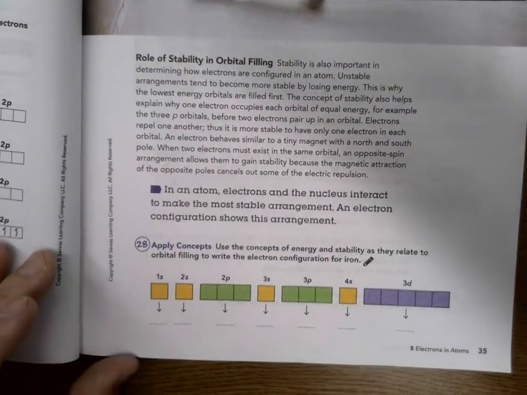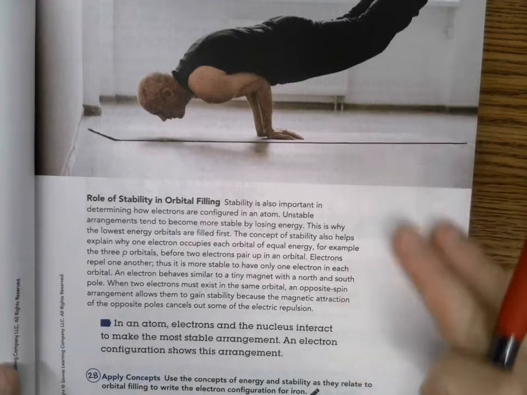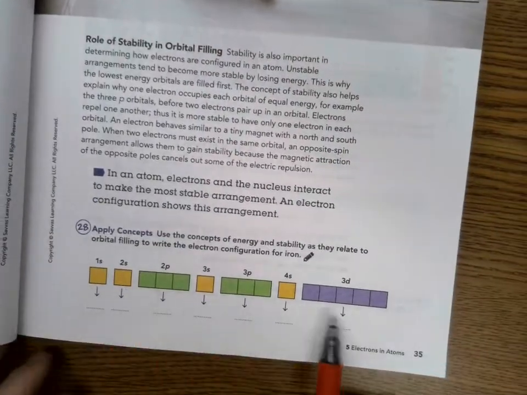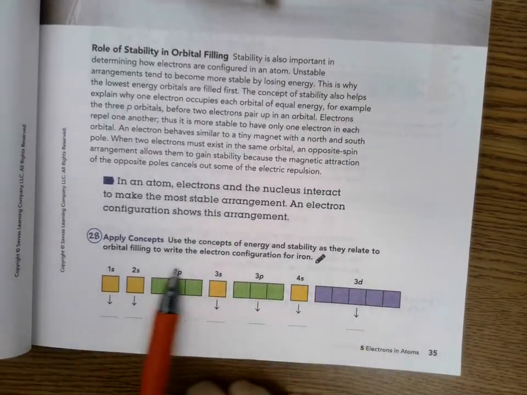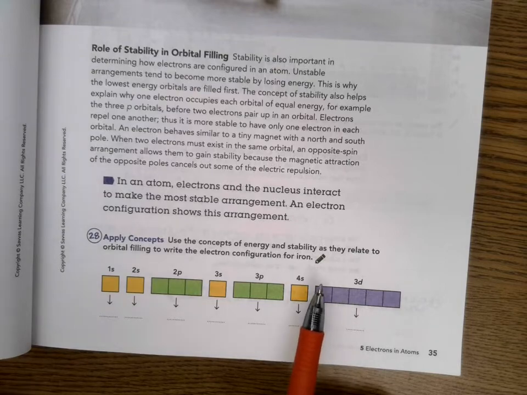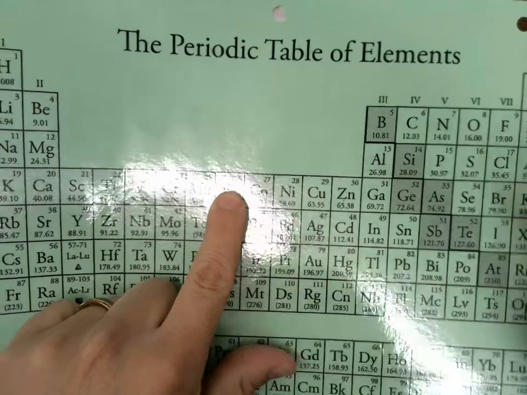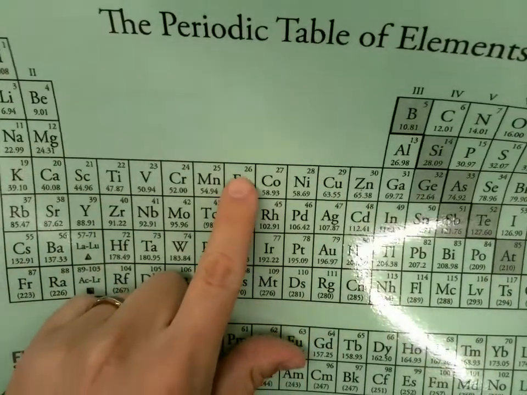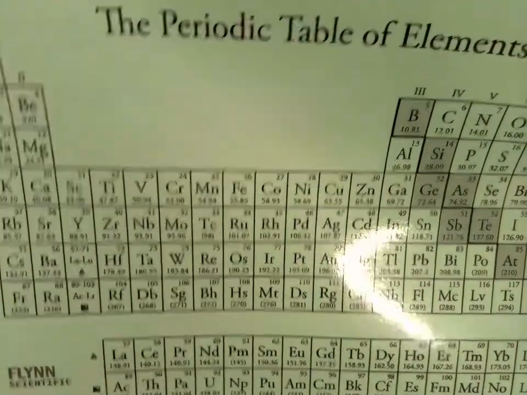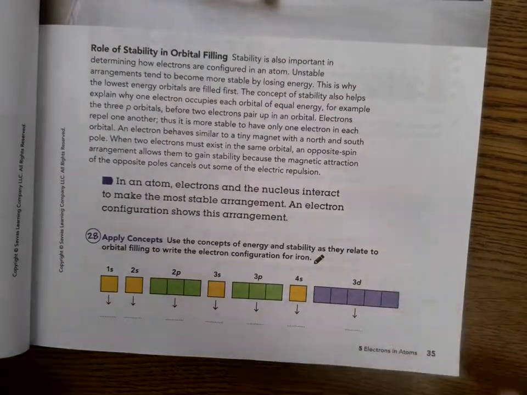Now, let's do this one. We've talked about this picture, about stability. I want you to fill in this electron configuration for iron. Iron is element 20. Oh, you can't see it. It's right in the middle. It's 26. So we're going to have 26 electrons. How are we going to fill this box?